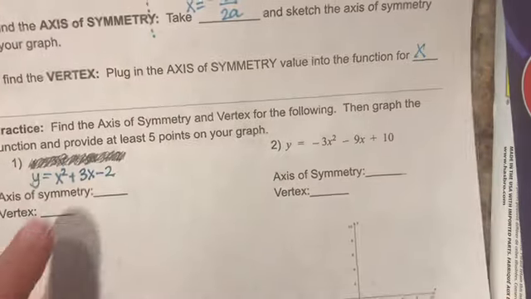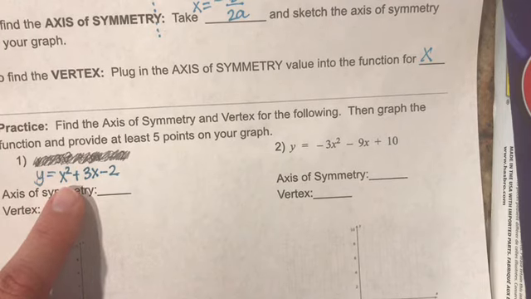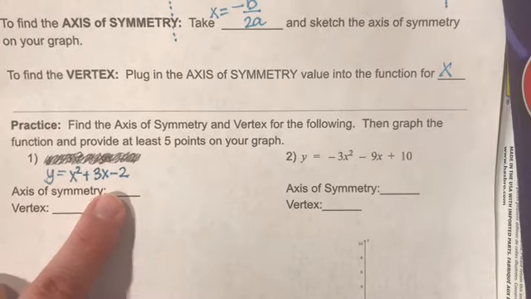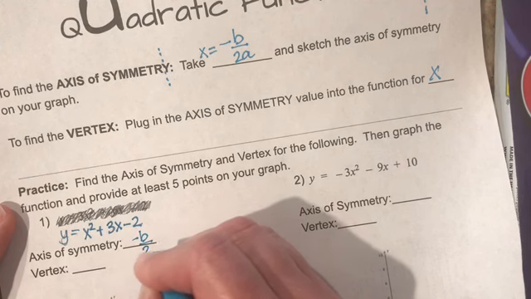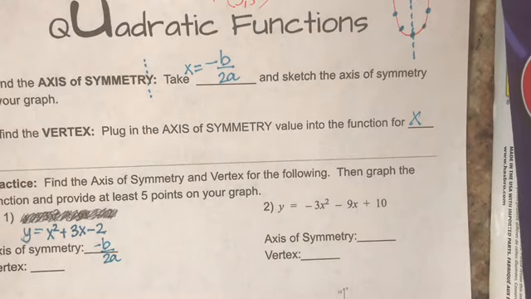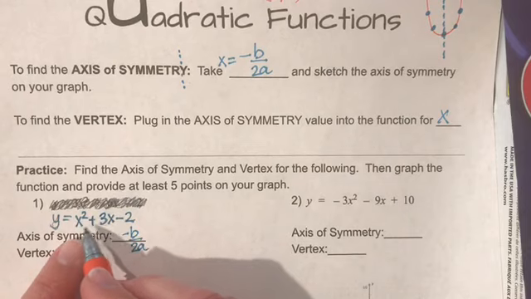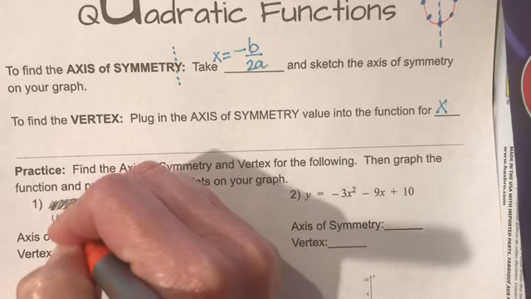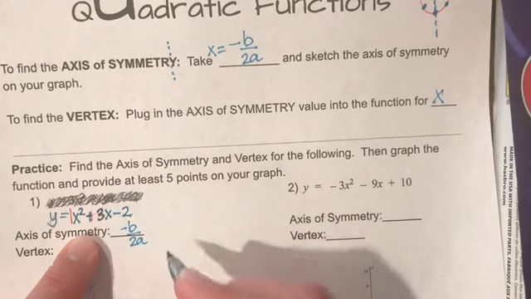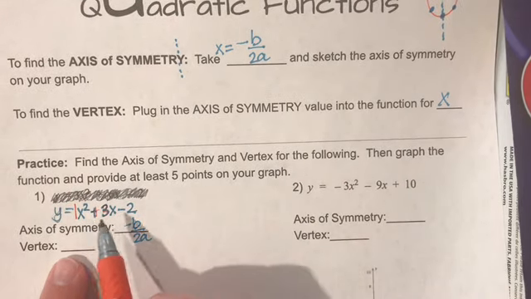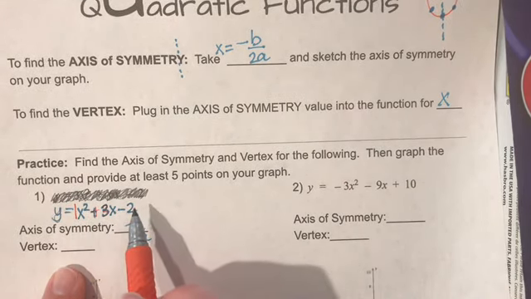So this first example problem: y equals x squared plus 3x minus 2. We're going to find the axis of symmetry by doing negative b divided by 2 times a. If there's not a number in front of x squared, it's a 1. It means 1x squared plus 3x minus 2. So this is a, b, c.